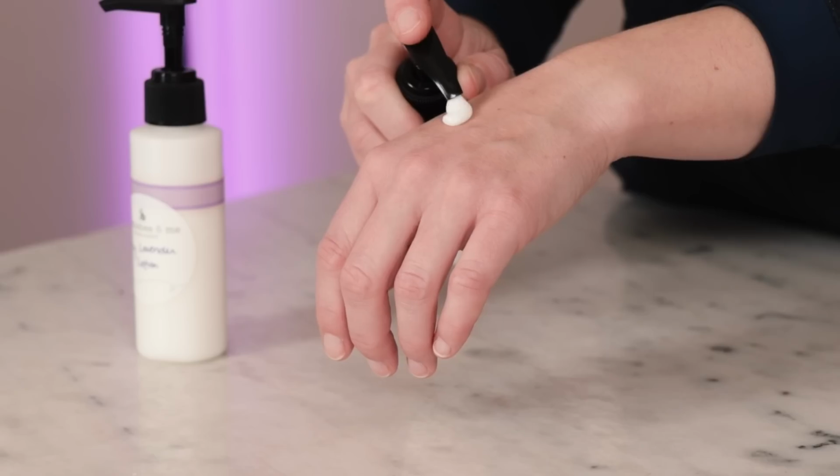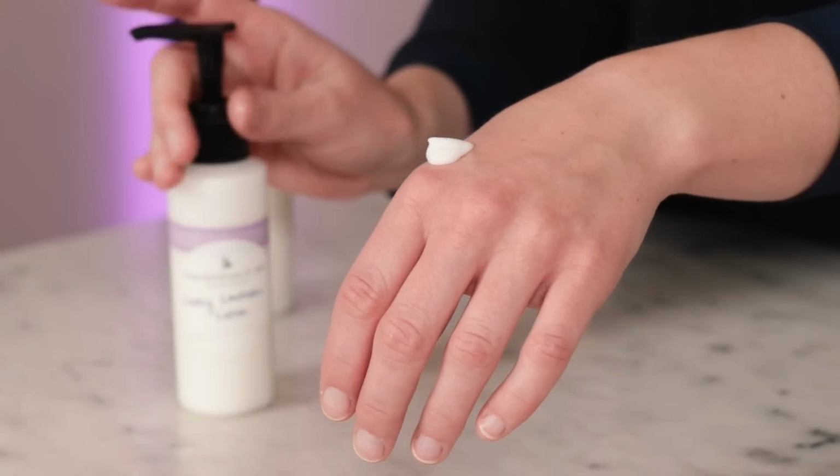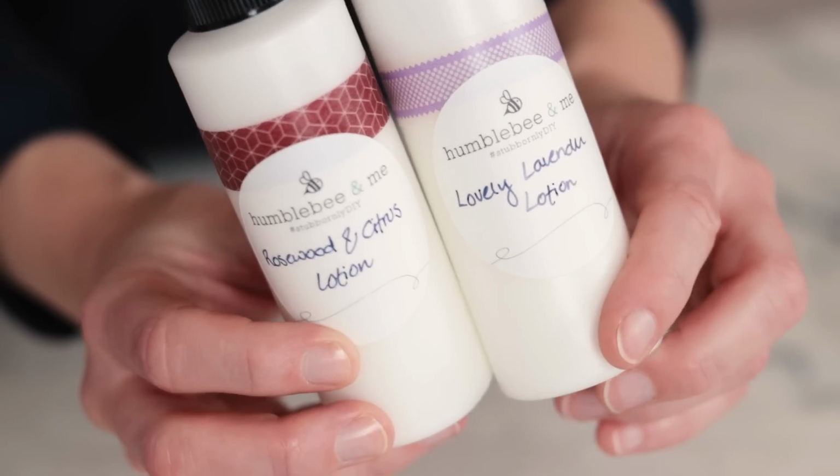One of the biggest mistakes that I see new DIYers make is the overuse of essential oils, which can lead to skin irritation and lifelong sensitization. So in this video, I'm going to show you how to safely scent your lotion formulations using essential oils and natural fragrance oils. And I'll be sharing 2 free formulations so you can see it in action.